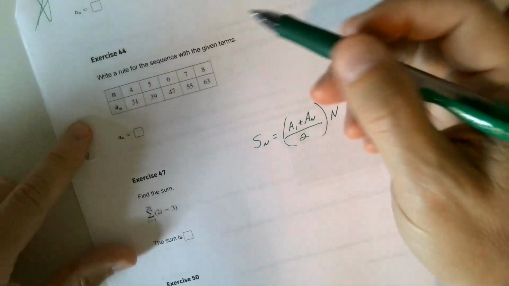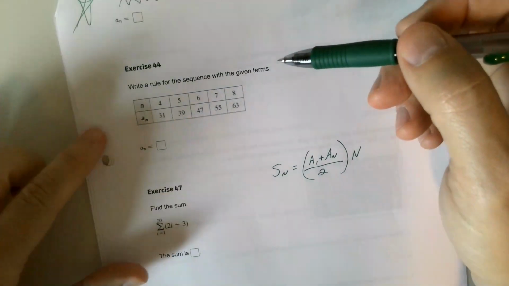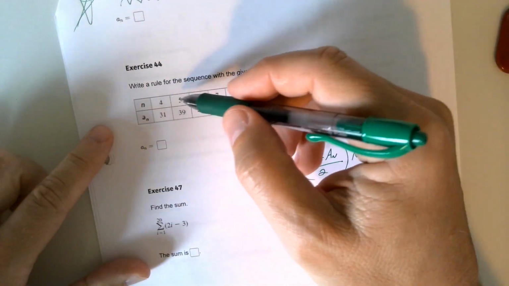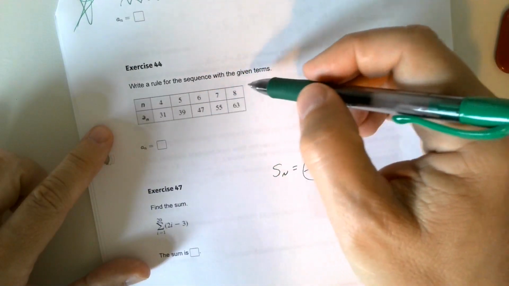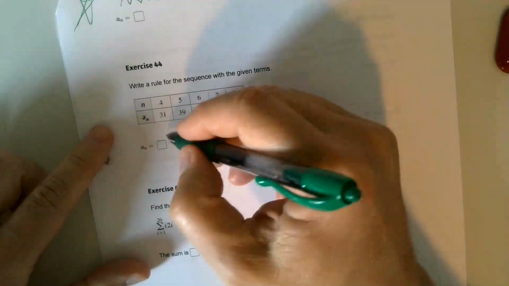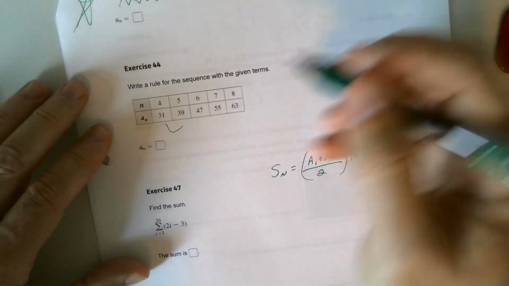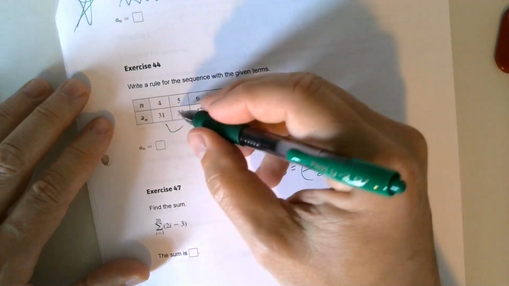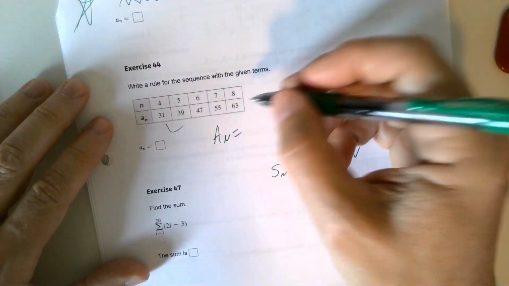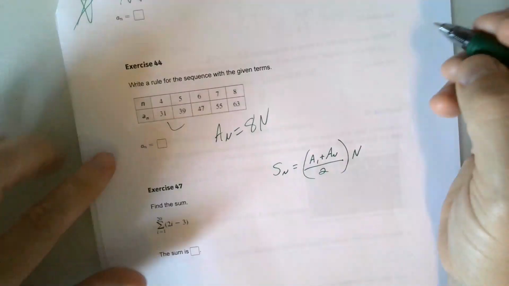This one right here says write a rule for the sequence of the given terms. So the 4th term is 31, 5th term is 39, 6th term is 47, 7th term is 55, 8th term is 63. Remember, think about with this, what's the constant difference? And you know that a sub n equals, and looks like, goes up 8, goes up 8, goes up 8, goes up 8. So 8n.